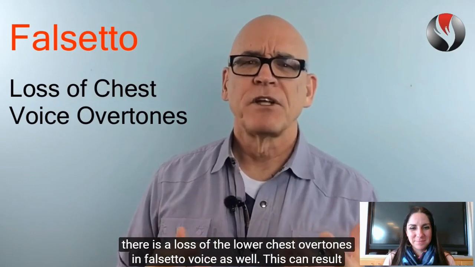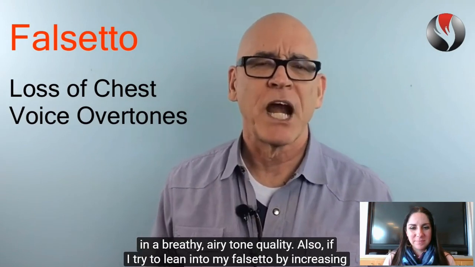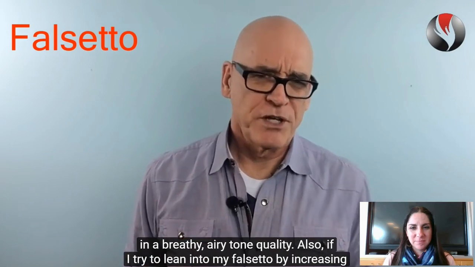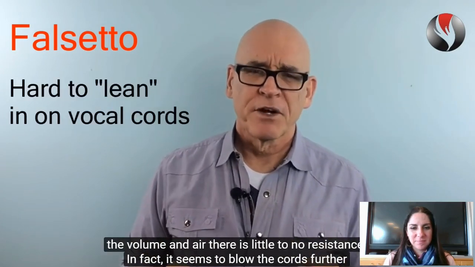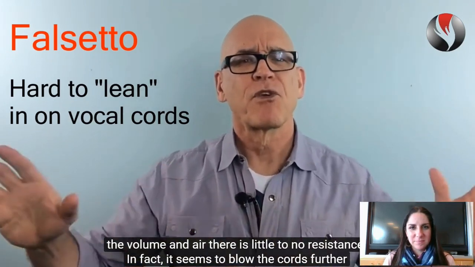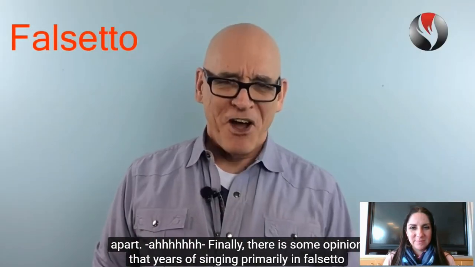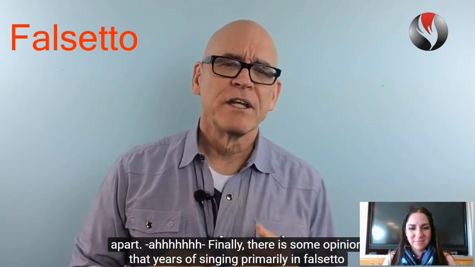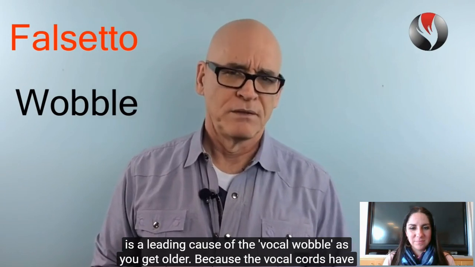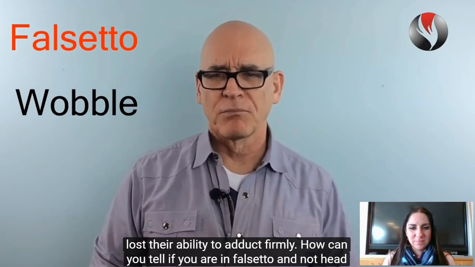For women, there is a loss of the lower chest overtones in falsetto voice as well. This can result in a breathy, airy tone quality. Also, if I try to lean into my falsetto by increasing the volume and air, there is little to no resistance. In fact, it seems to blow the cords further apart. Finally, there is some opinion that years of singing primarily in falsetto is a leading cause of the vocal wobble as you get older, because the vocal cords have lost their ability to adduct firmly.